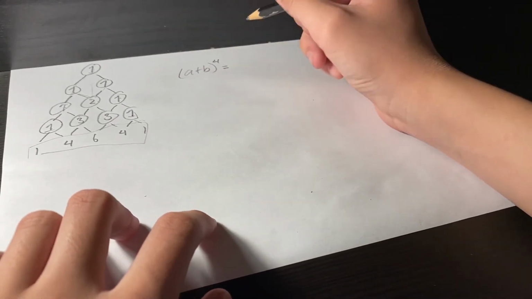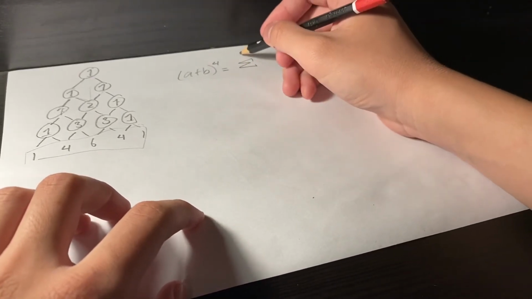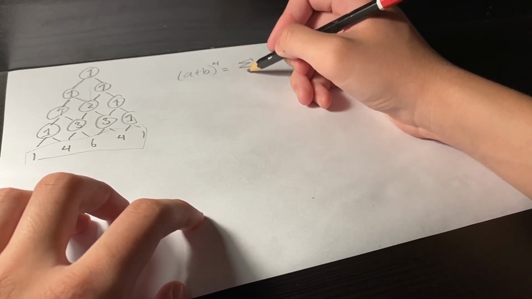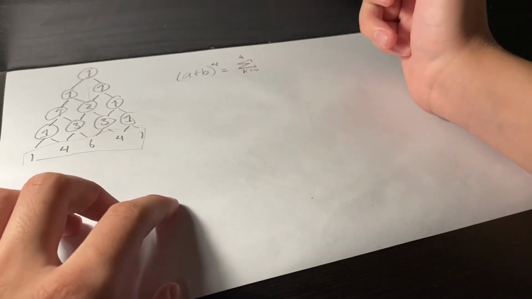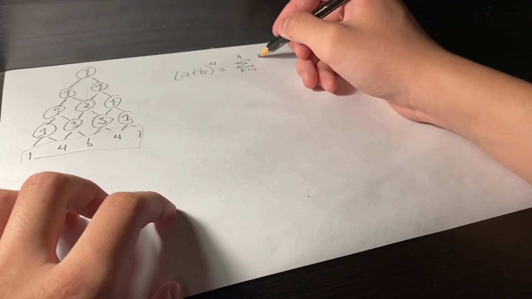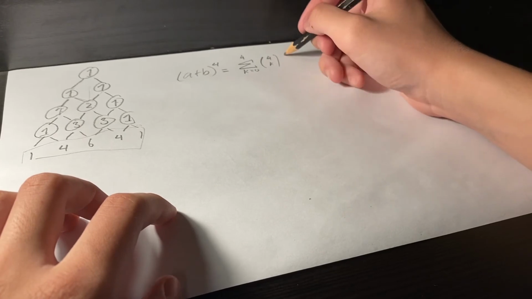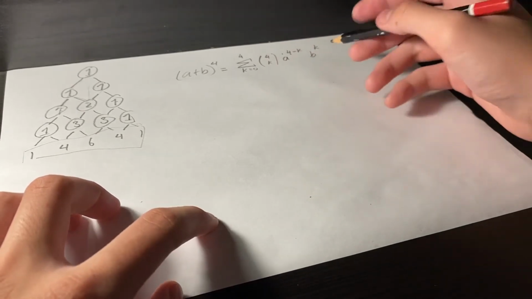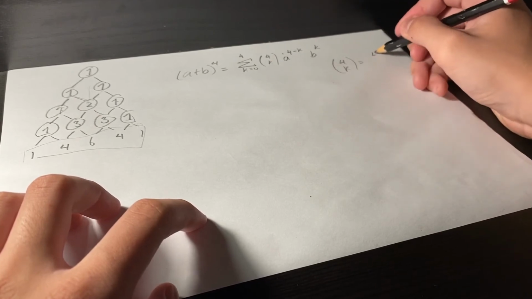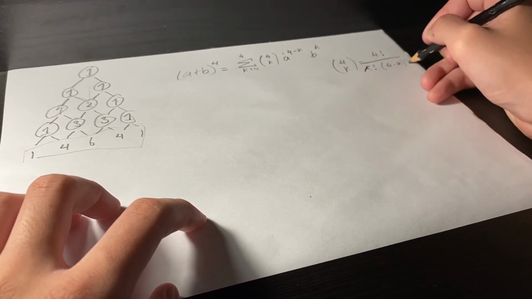(a + b) to the power of 4. Right? And based on the binomial theorem, it shows us that (a + b) to the power of 4 is going to be equal to the sum from k equals 0 until 4 of a to the 4 minus k, b to the k, times 4 choose k, where 4 choose k is 4 factorial over k factorial times 4 minus k factorial.